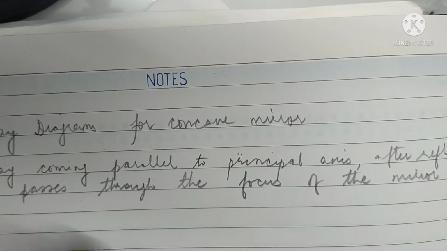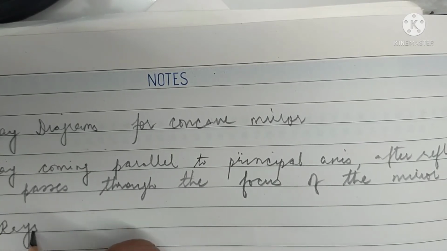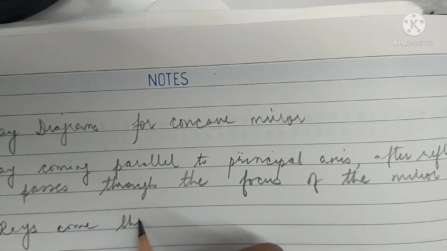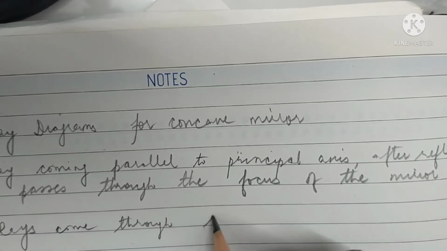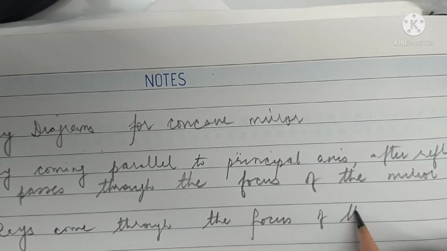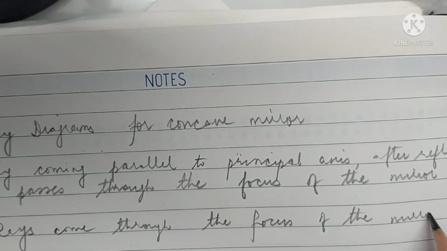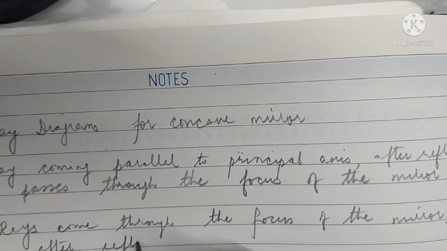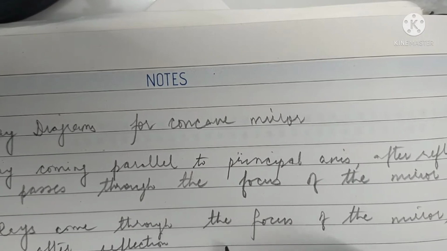And second ray of light we take that comes through the focus. Now the rays that come through the focus of the mirror, after reflection, they get parallel to the principal axis.